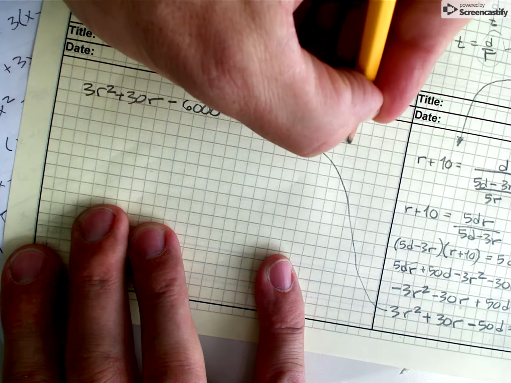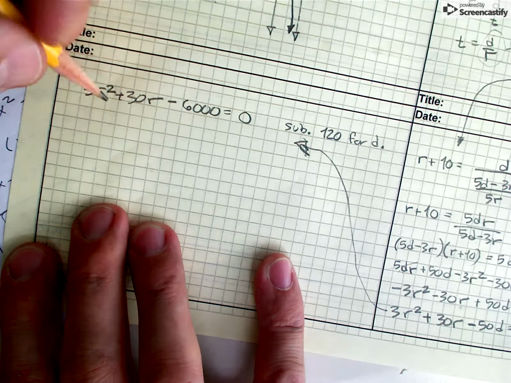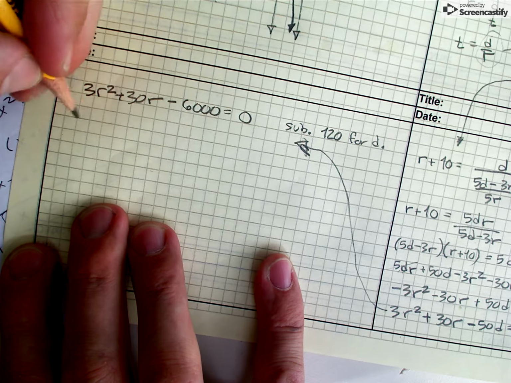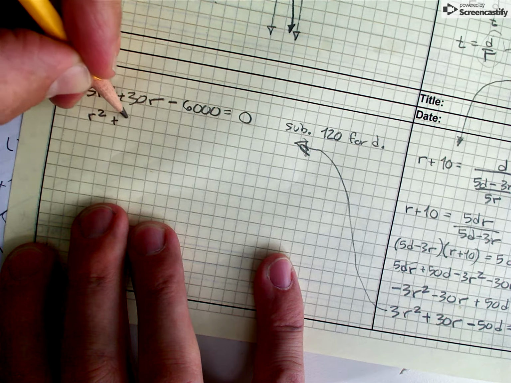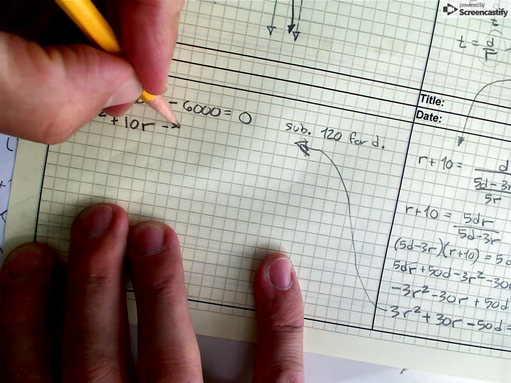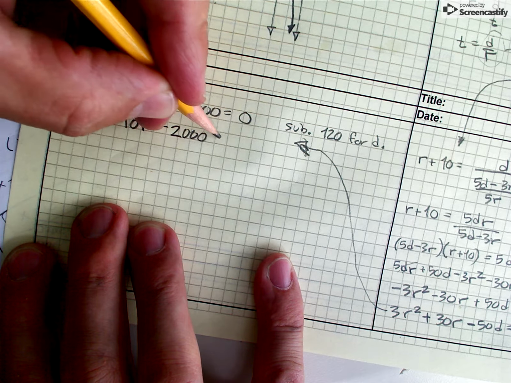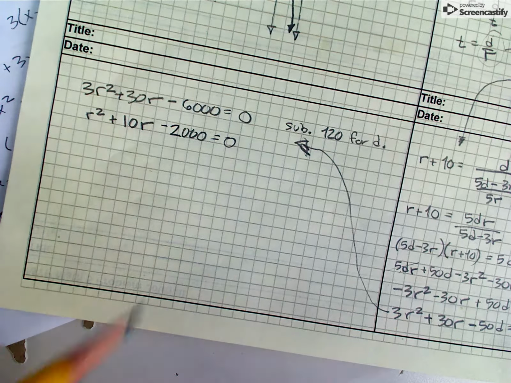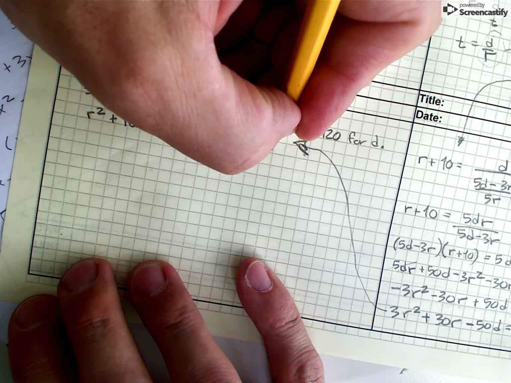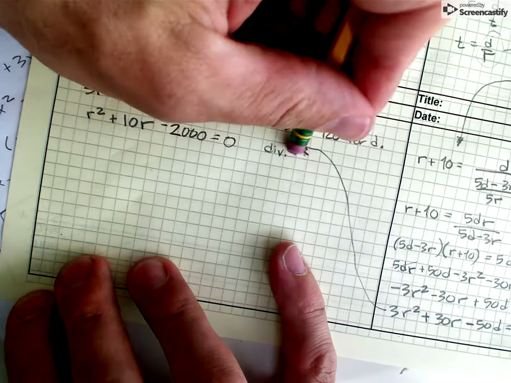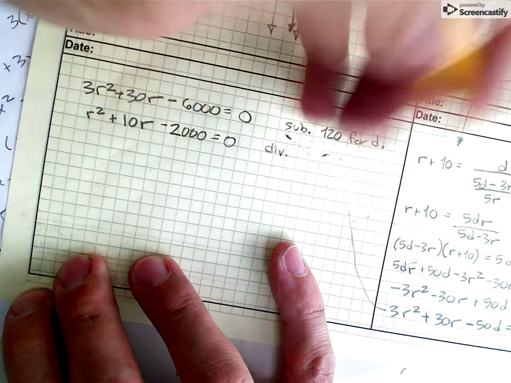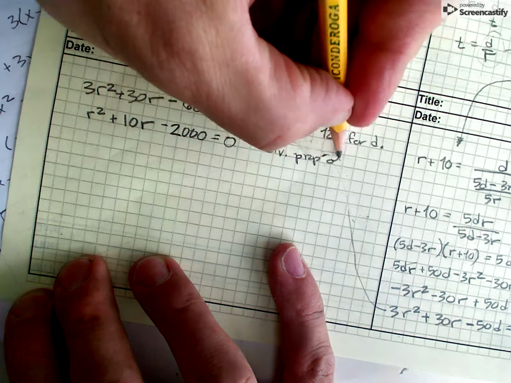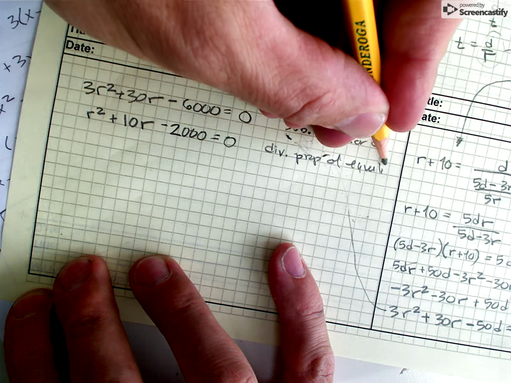I substitute 120 for D. Okay? Now I can divide everything by 3, and I get r squared plus 10r minus 2,000. And that equals 0. So let's see, the division property of equality.